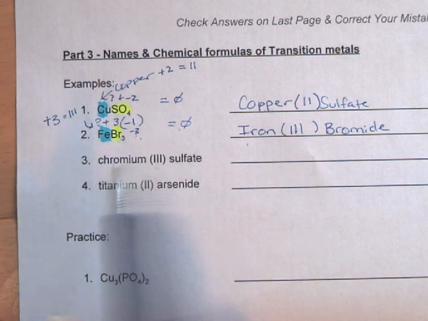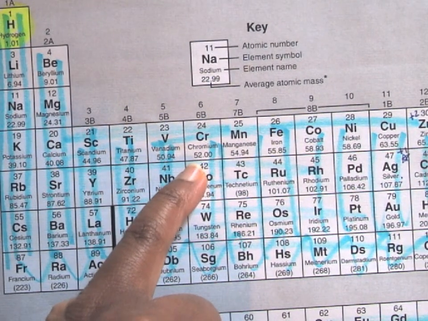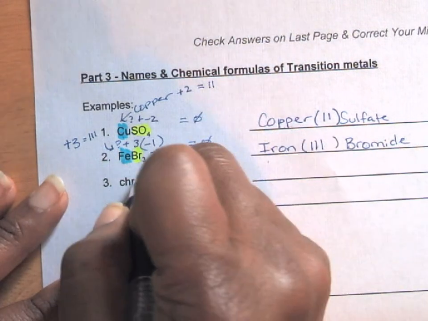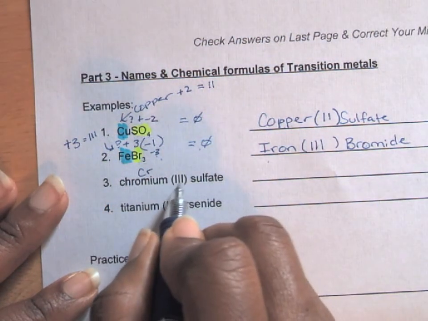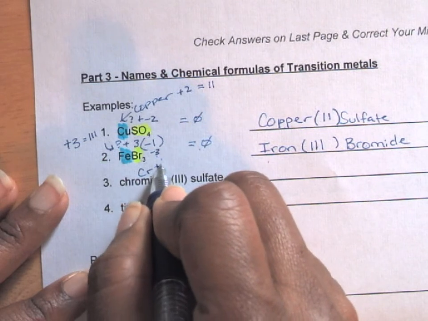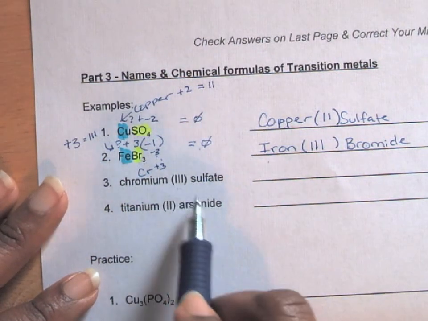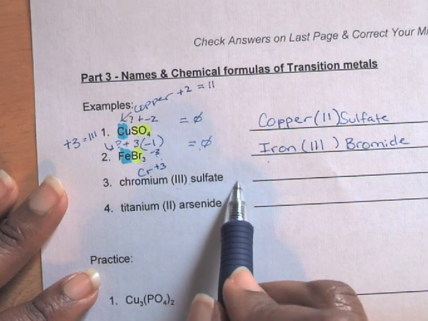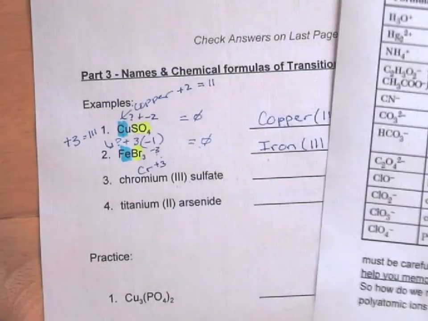Chromium, that's written first, so that's our metal. We're going to start in the periodic table and find it on the metal side. Here's chromium, Cr. So we know chromium is Cr. And the number in Roman numerals tells me the charge, so that's going to be +3 or 3+, however you want to write it. Okay, now I need to find my nonmetal part. My nonmetal part ends in A-T-E. Okay, so if it ends in ate, that means I'm looking in the polyatomic chart, so sulfate.